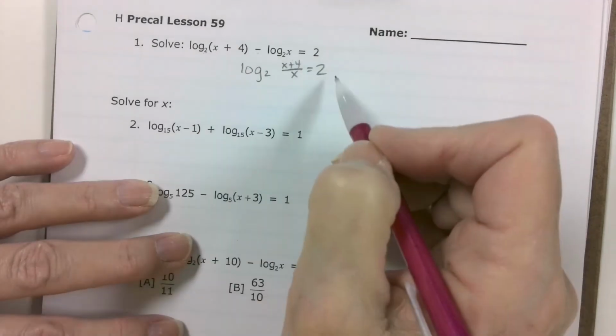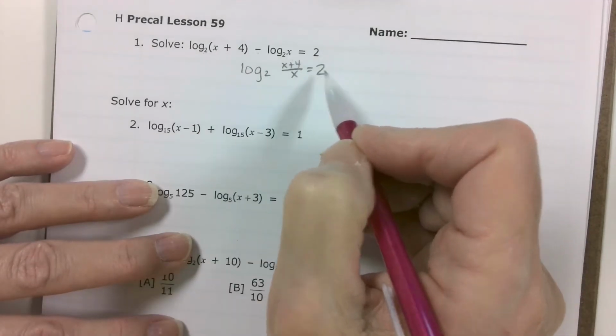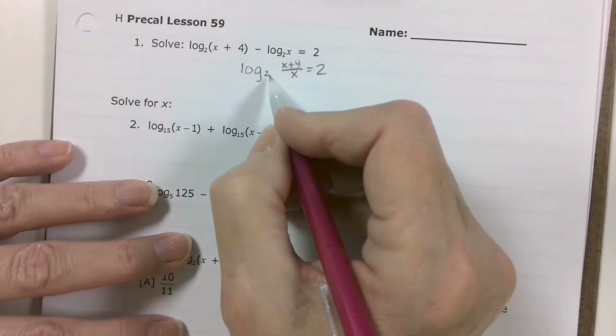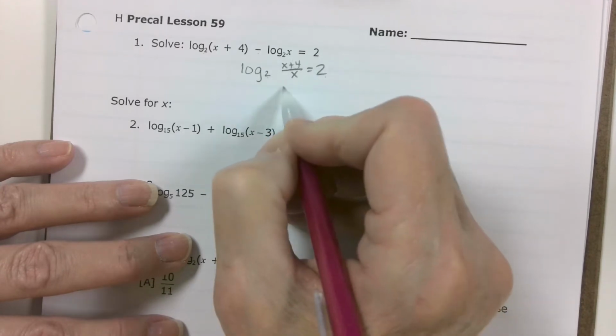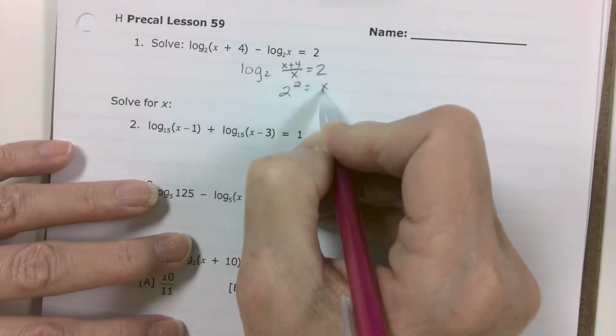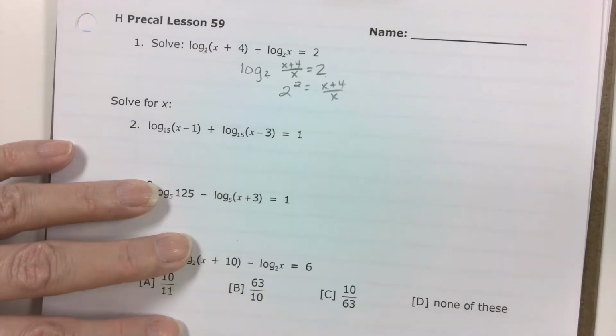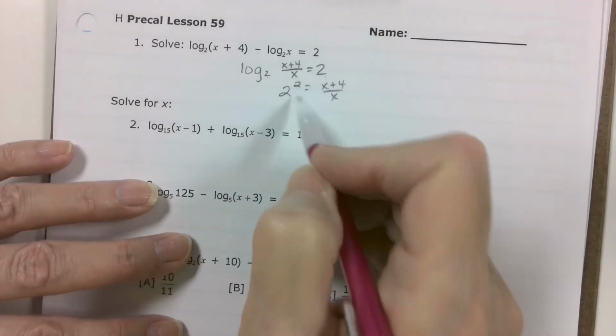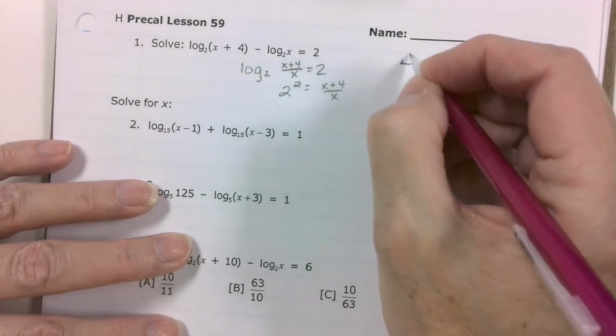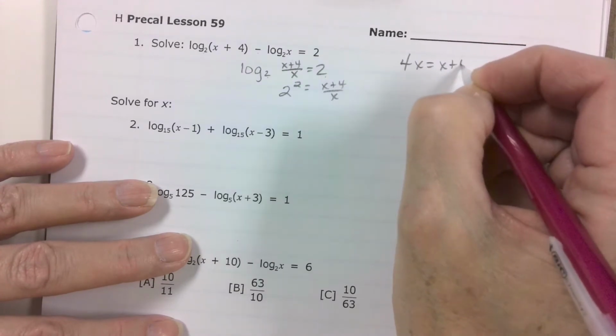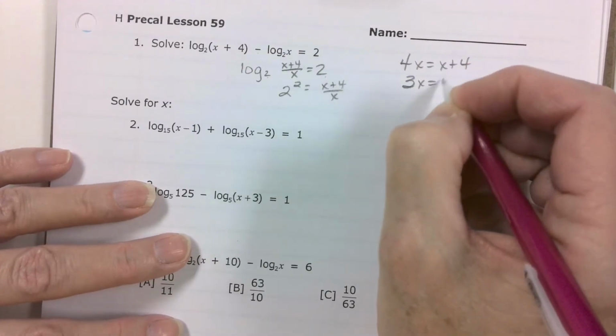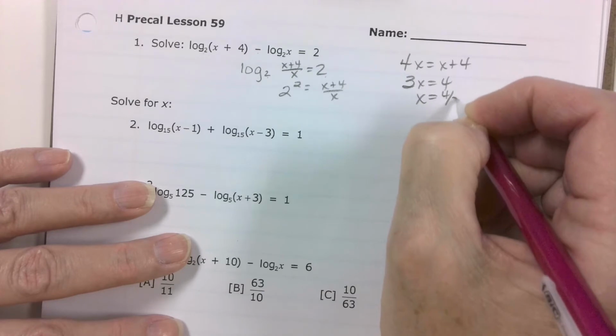Now there's not a log base 2 over here. So now I've got to change it to exponential form. So 2 to 2 equals x plus 4 over x. So of course that's 4. And I'm just going to cross multiply to solve. And I get that x is 4/3.